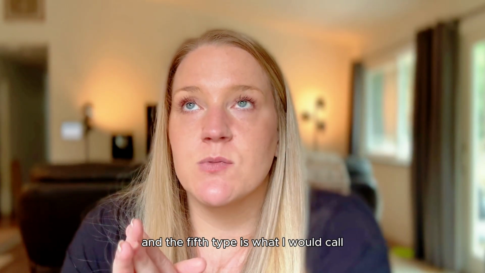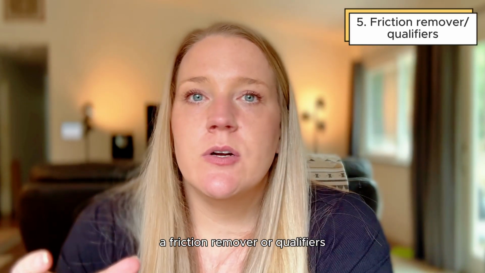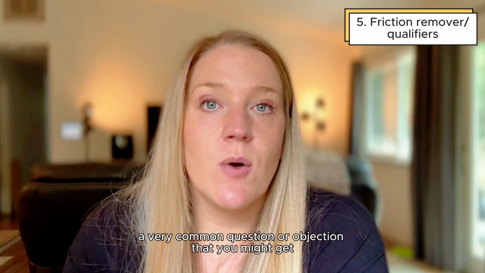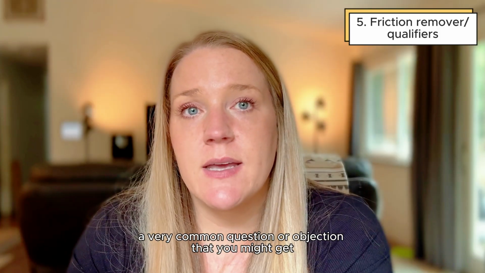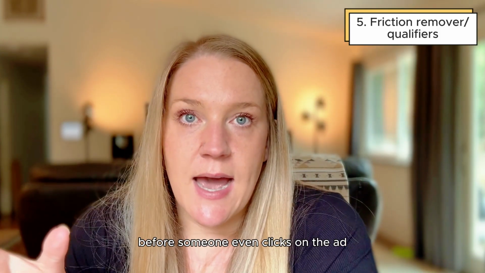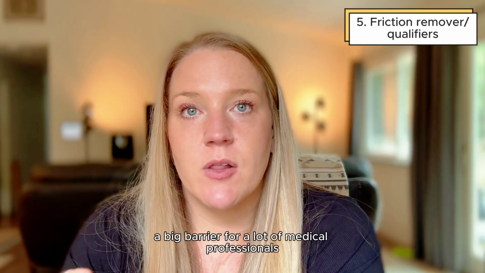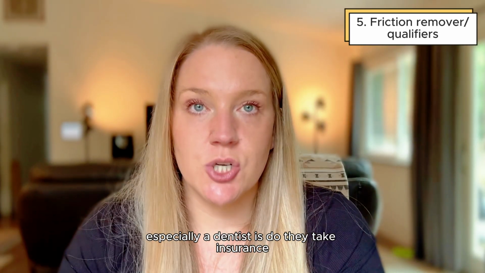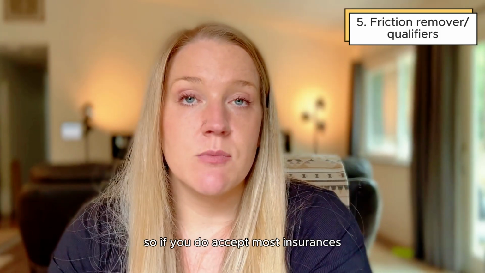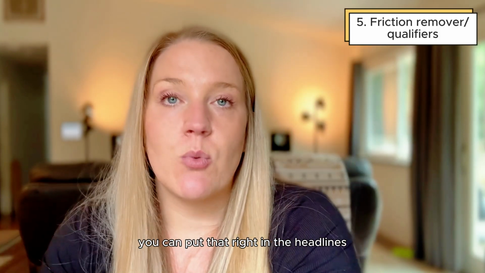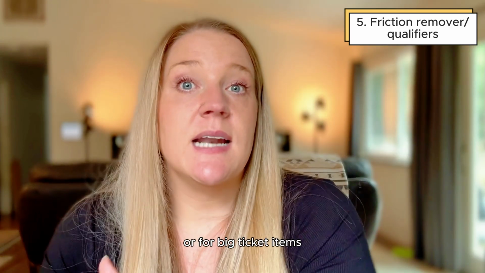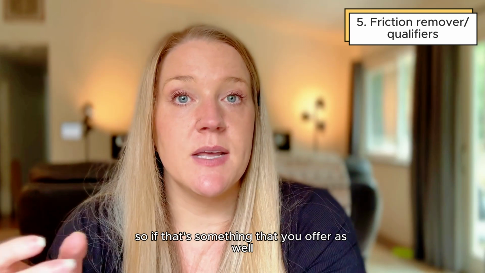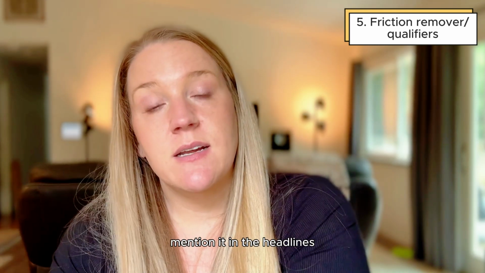And the fifth type is what I would call a friction remover or qualifiers. And these are the little details that answer a very common question or objection that you might get before someone even clicks on the ad. For example, a big barrier for a lot of medical professionals, especially a dentist, is do they take insurance? So if you do accept most insurances, you can put that right in the headlines. Or for big ticket items, a lot of the time people have to finance that purchase. So if that's something that you offer as well, mention it in the headlines.